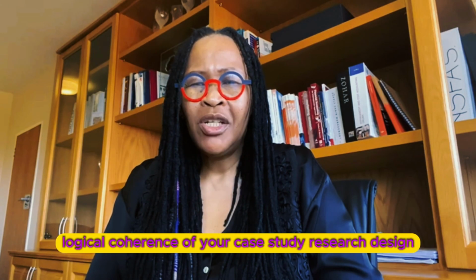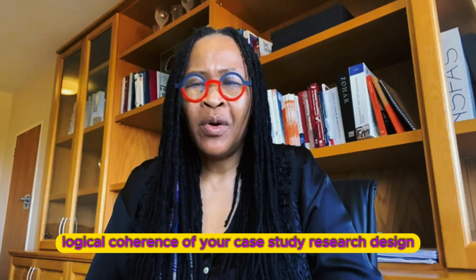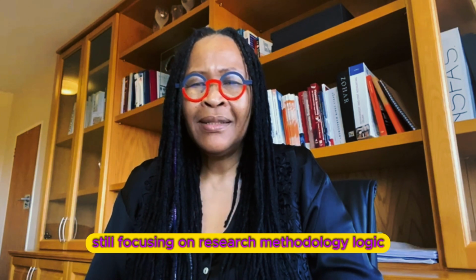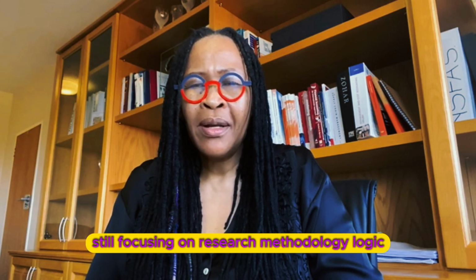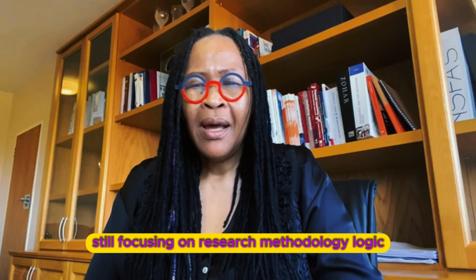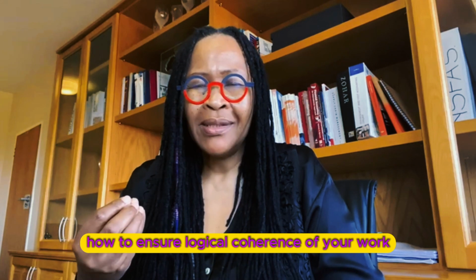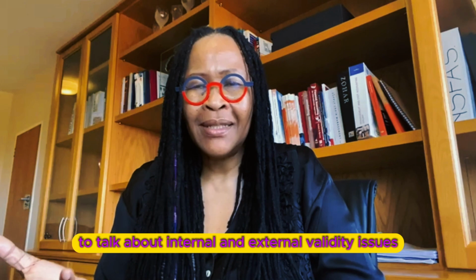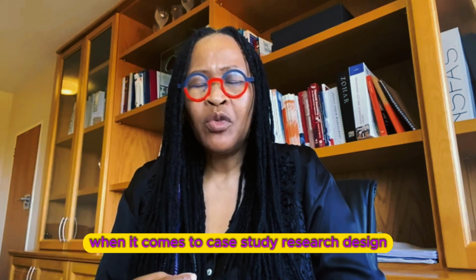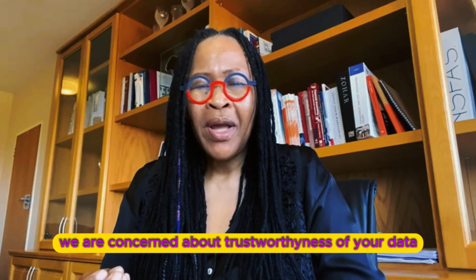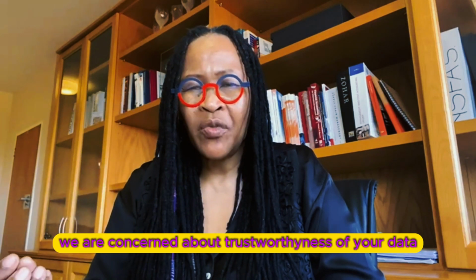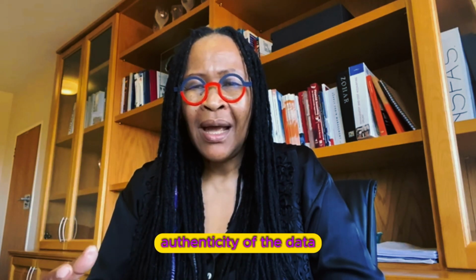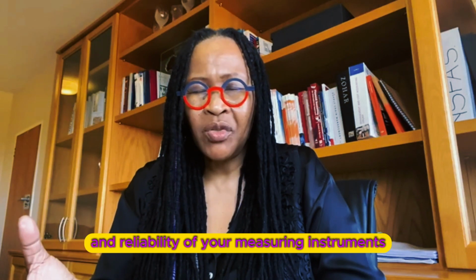Research on Tuesdays. I want to cover logical coherence of your case study research design, still focusing on research methodology logic. In particular, how to ensure logical coherence of your work, and especially to talk about internal and external validity issues. When it comes to case study research design, we are concerned about trustworthiness of your data, authenticity of the data, and reliability of your measuring instruments.